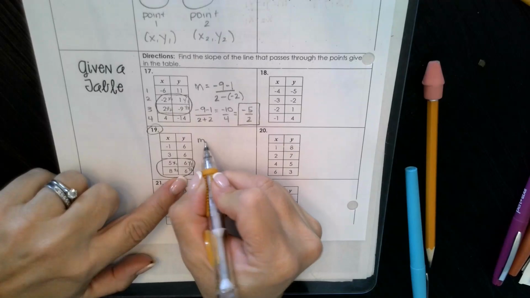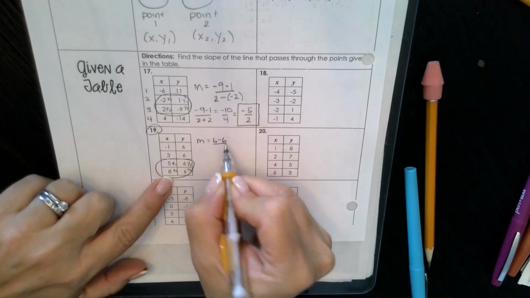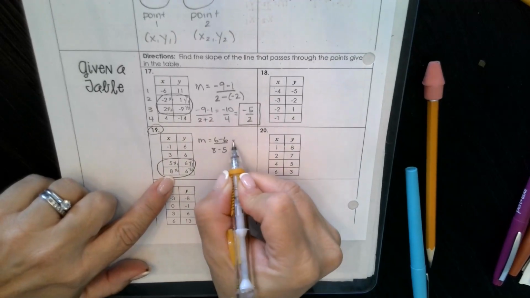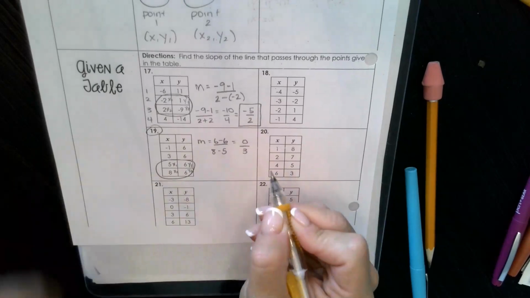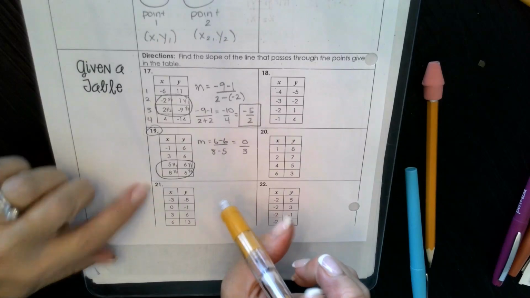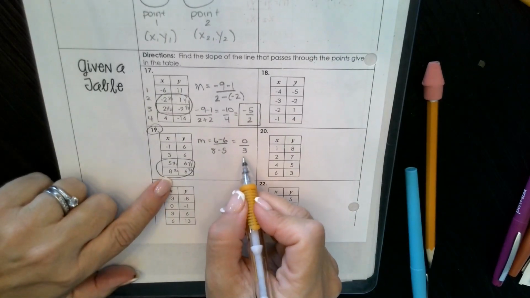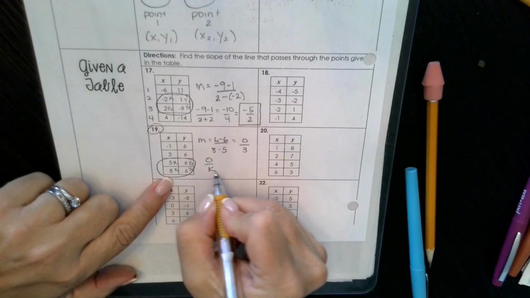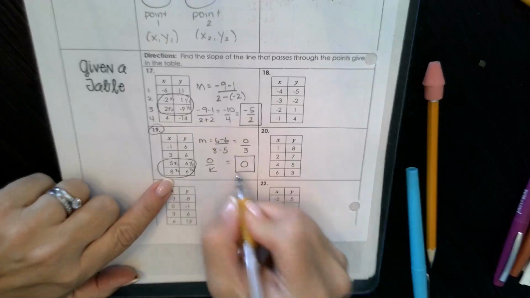So my slope is 6 minus 6 over my x2, 8 minus 5. So this gives me 0 over 3. And remember, hold on. Yeah, that's right, 0 over 3. And what do we know about a 0 in the numerator? This is okay, so my answer here is just 0.